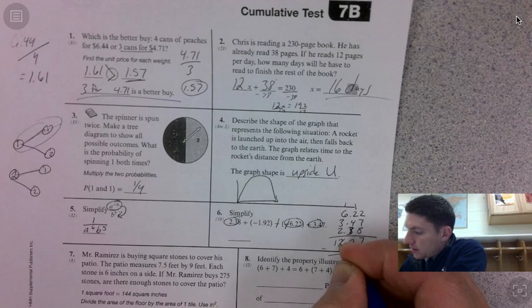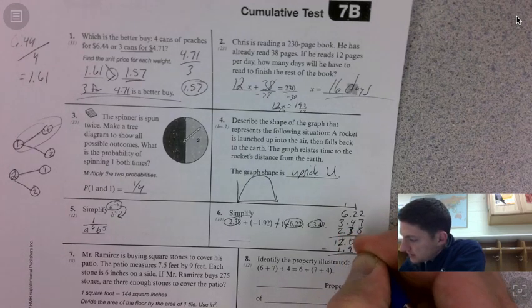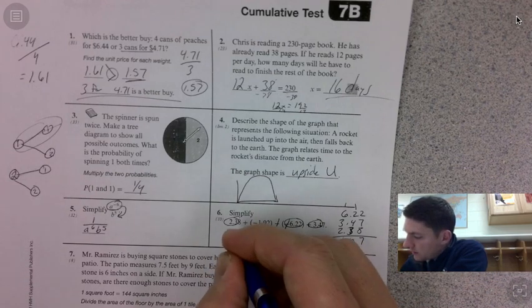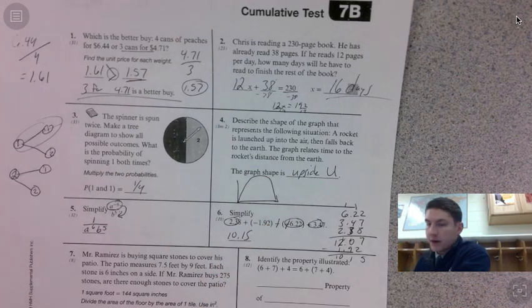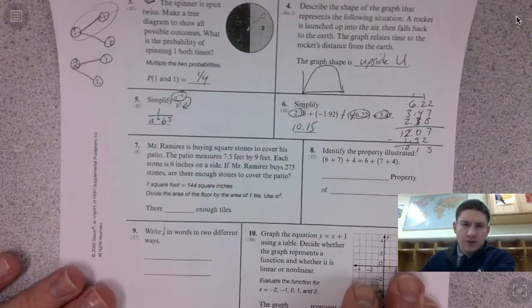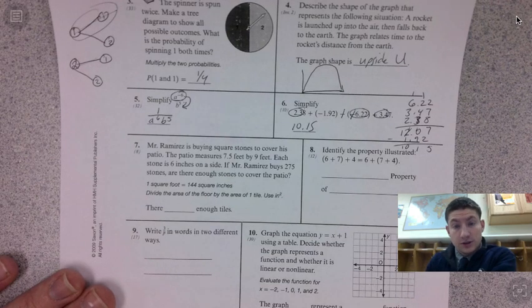To set that up, I have to make sure that my decimals are lined up and then do the subtraction. 7 minus 2 is 5. The 0 and the 9, I'm going to borrow here. The 2 turns into a 1. This turns into 10. 10 minus 2 is 8. 1 minus 1 is 0. And 1, I'm going to get 10.15 as my final answer.